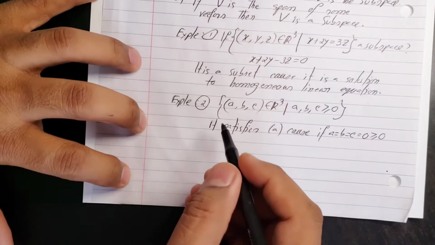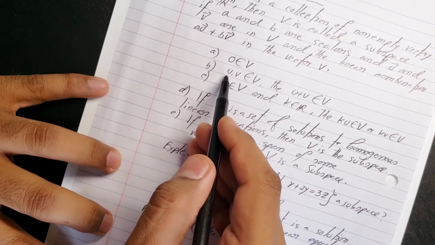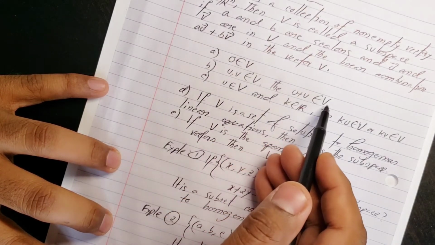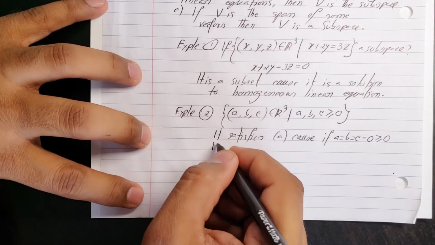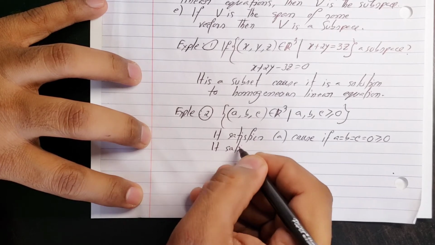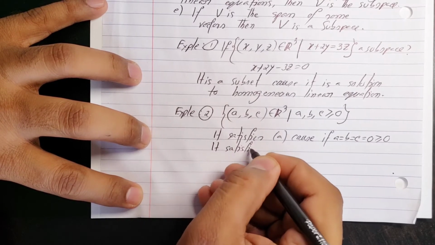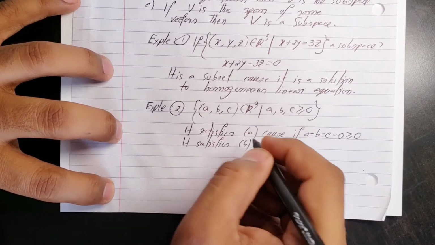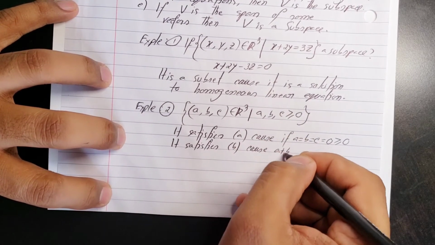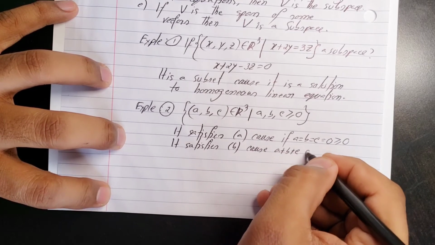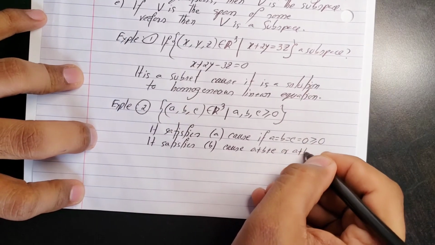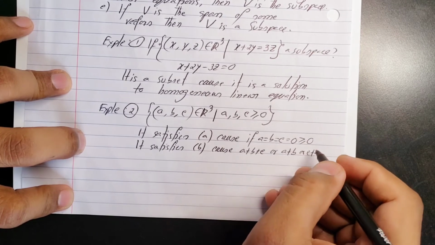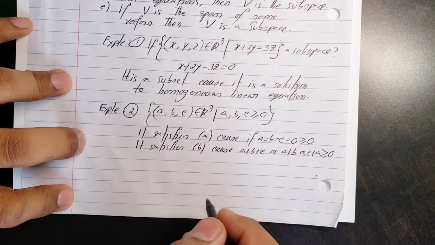Now, how about condition B? We say that if u and v are in the vector, then u plus v should also be in the vector. It also satisfies this condition, because if a plus b plus c, or a plus b, or c plus a is greater than 0.